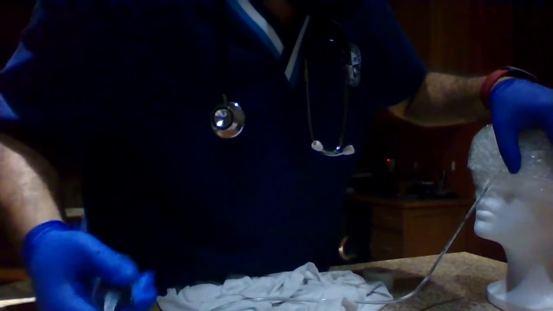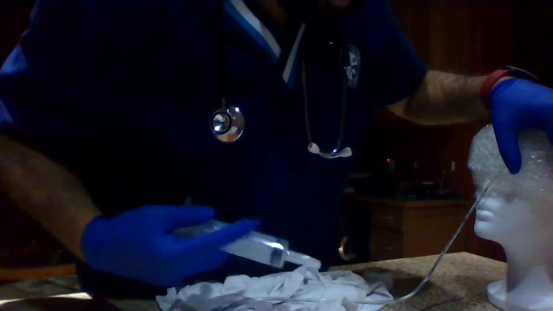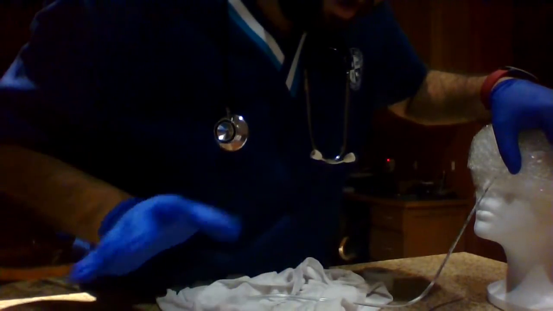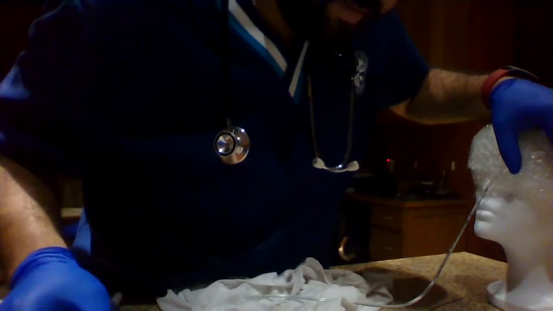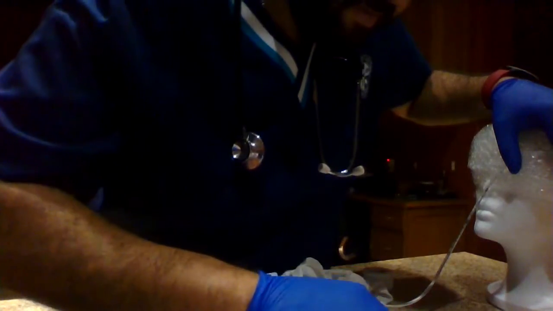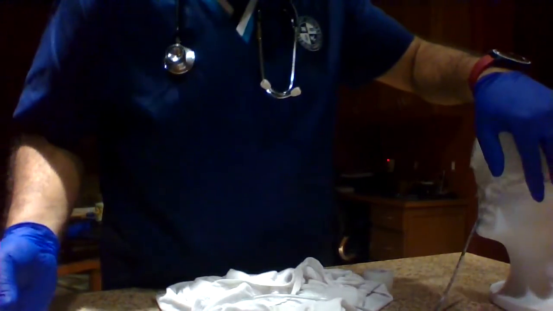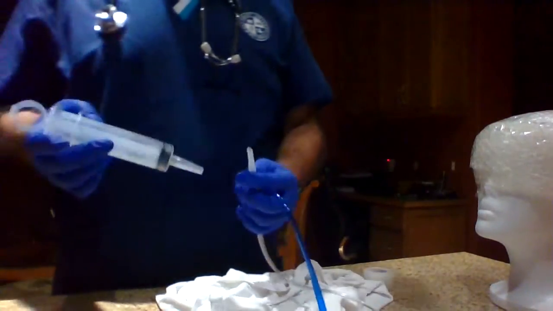So after placement, you need to verify that it is in the distal and it's in the suction, and make sure everything's good. You need to make sure that you're in the right area. So what we do here, we're going to collect a specimen.